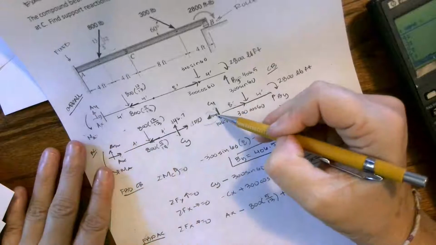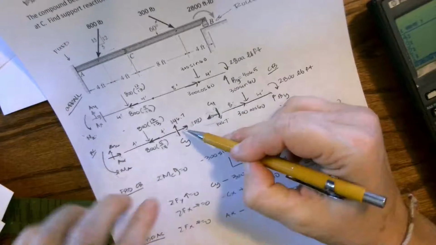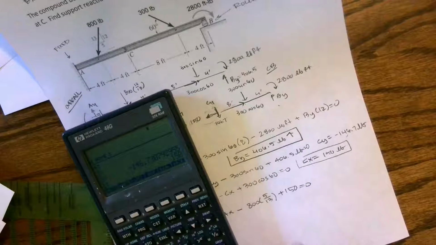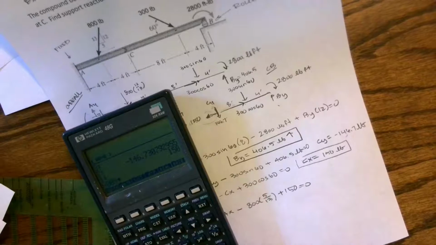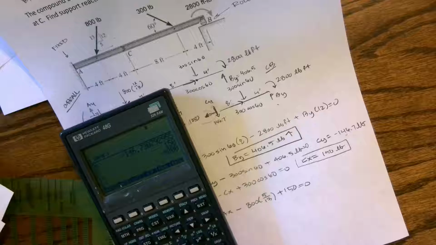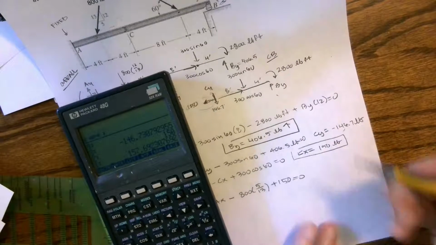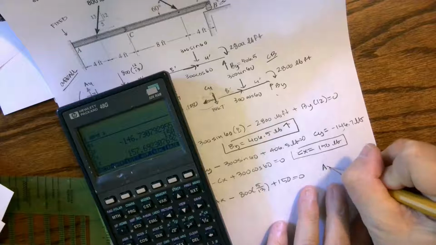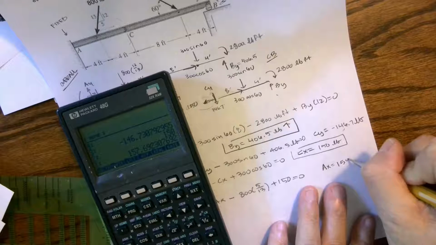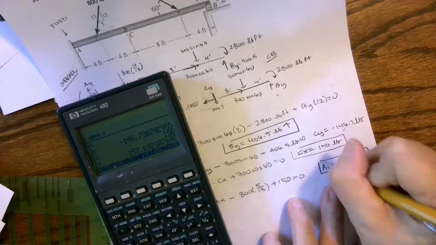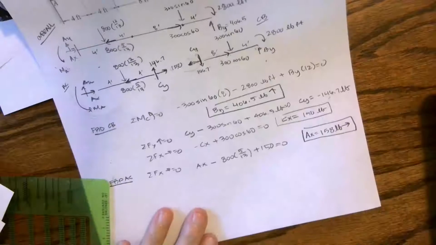So remember, it was negative here because pulling to the left, equal and opposite pulling to the right. So we have 800 times 5 divided by 13, take the positive 150 to the other side, and I get that AX equals 158 pounds, a positive value, so it is pushing to the right as I had assumed.